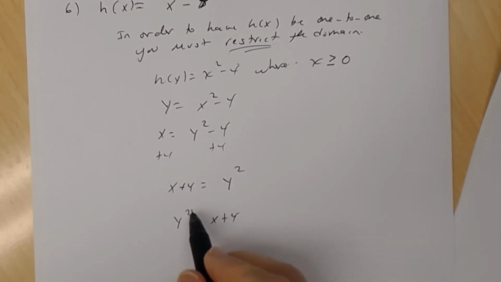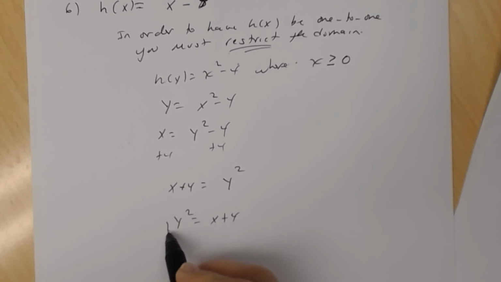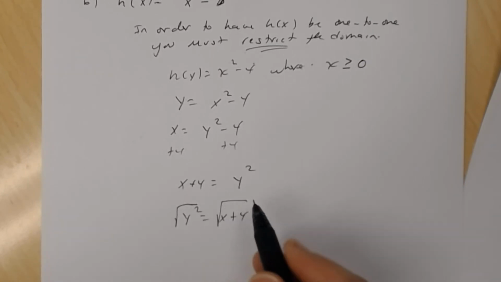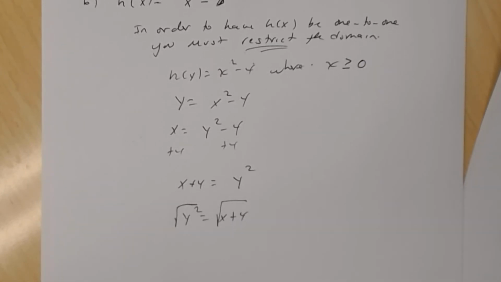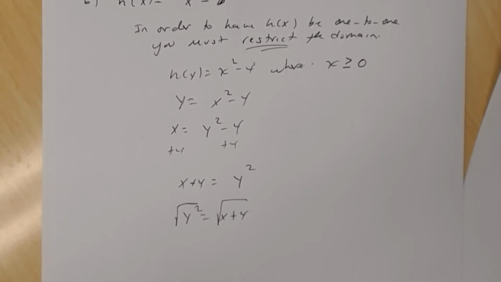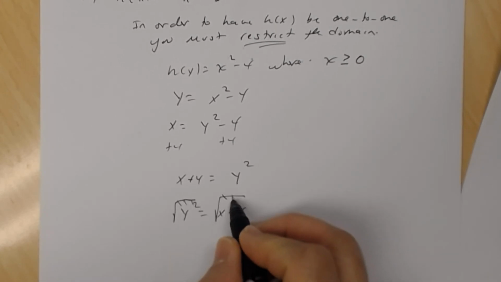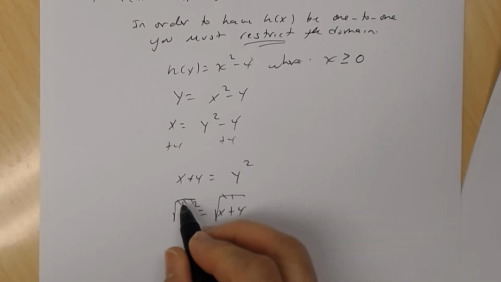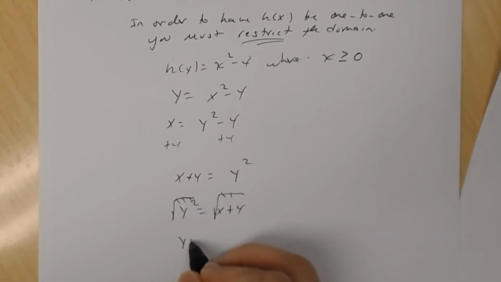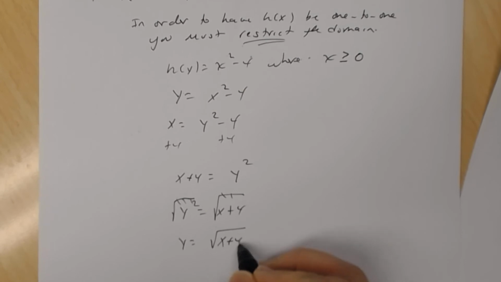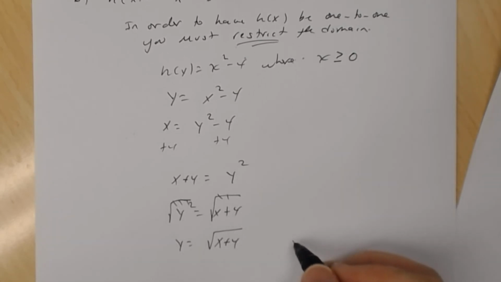Now to get y by itself, remember I have to take the square root. Now be a little bit careful. In a previous lesson, you learned that when you take the square root of both sides, you get a plus or minus, okay? But remember, we're restricting the domain. So we're only using the positive square root. The square root and the square root undo each other, so I get y equal the square root of x plus 4. Okay, and that is what this is right here.